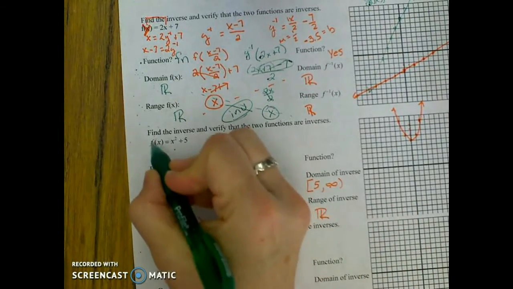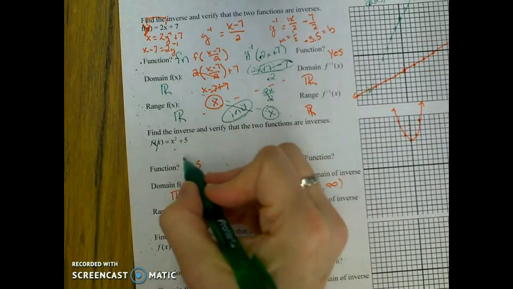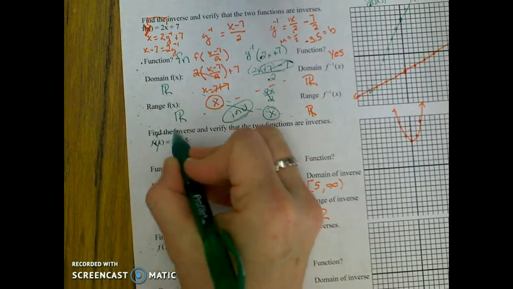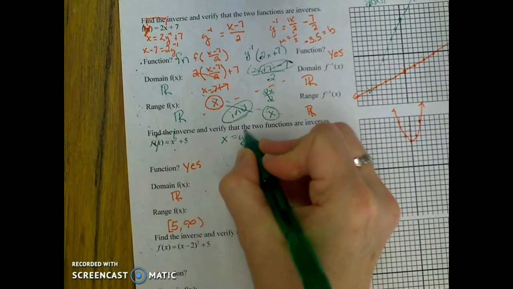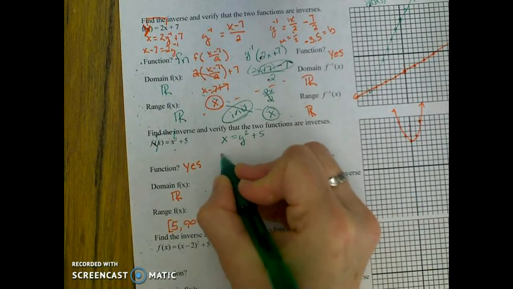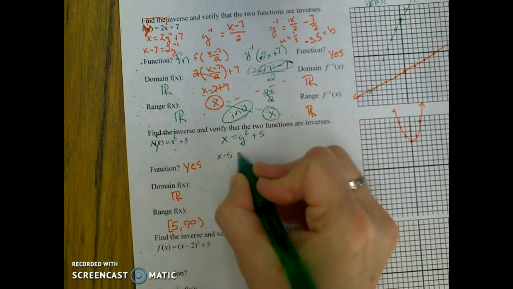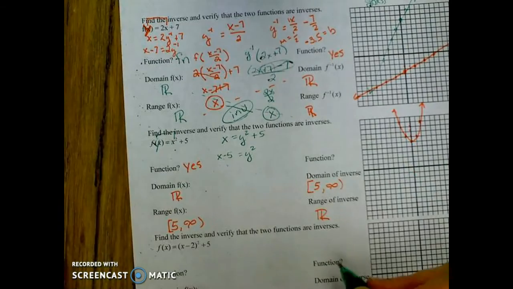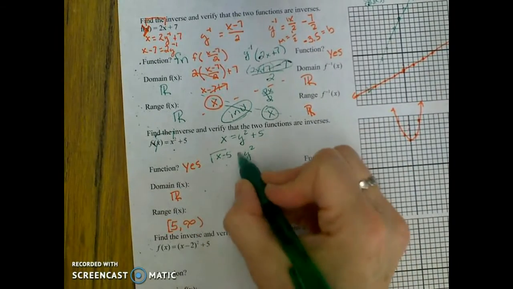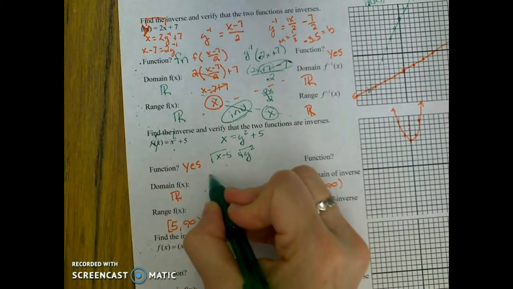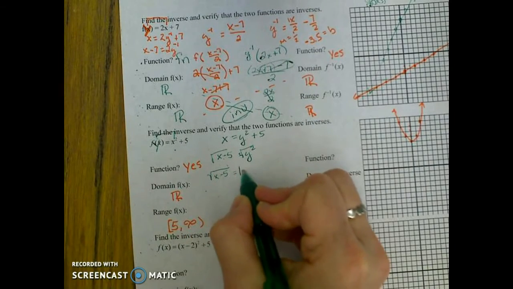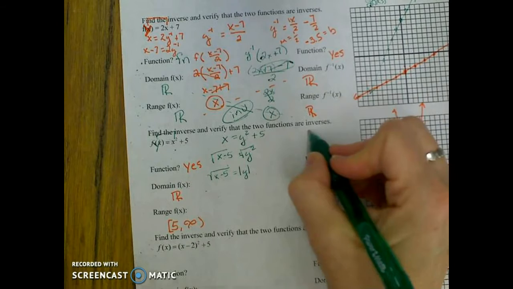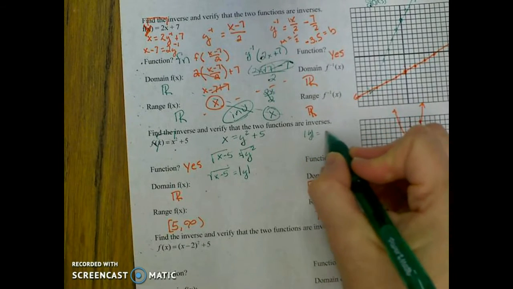So again, here's our y. When we switch those two, I will get x equals y squared plus 5. So subtract your 5. It's y squared. Take the square root, and that winds up giving you square root of x minus 5 equals absolute value of y. We've got absolute value, we need that piecewise.